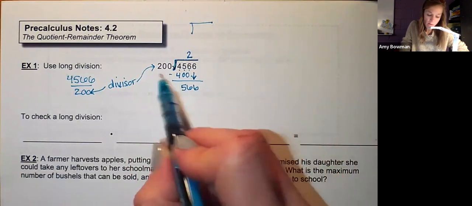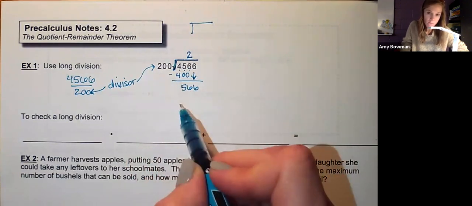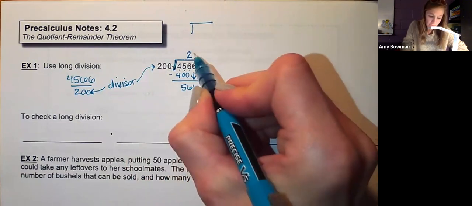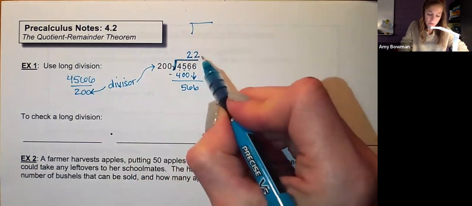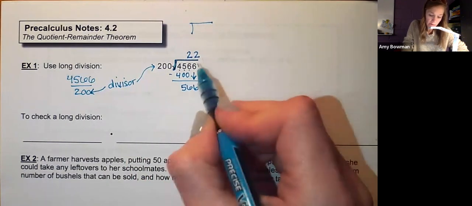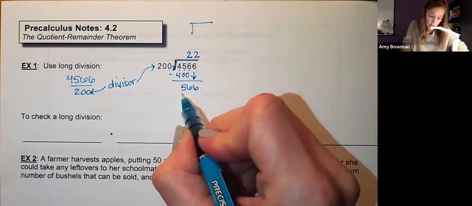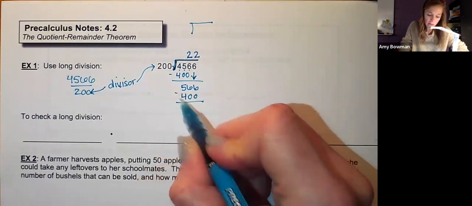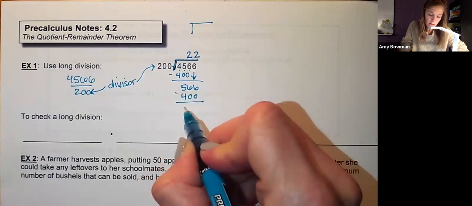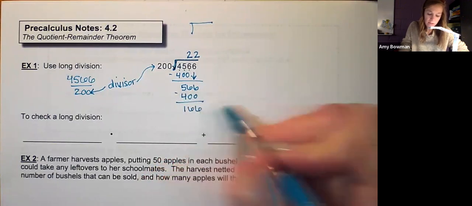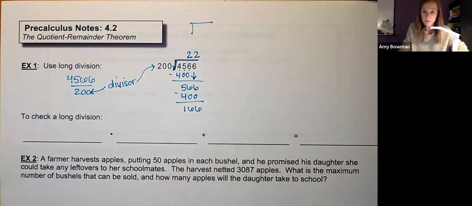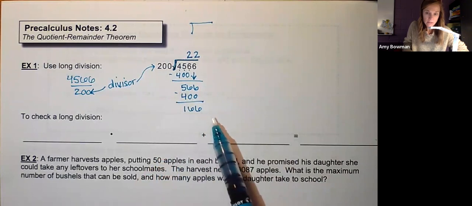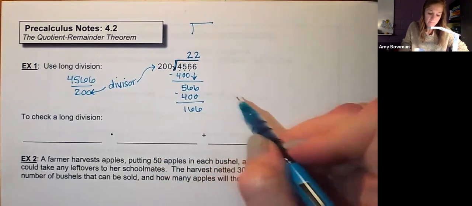So then I ask myself, how many times does 200 go into 566 evenly? That would be 2 again. And then once it does go into it 2 times, what's remaining? So again, I would do 2 times the 200, so 400, subtract that out and figure out what's remaining. So 566 minus 400 is 166. At this point, I would repeat the process again. 200, how many times does that go into 166 evenly? It doesn't. So this means I'm finished.